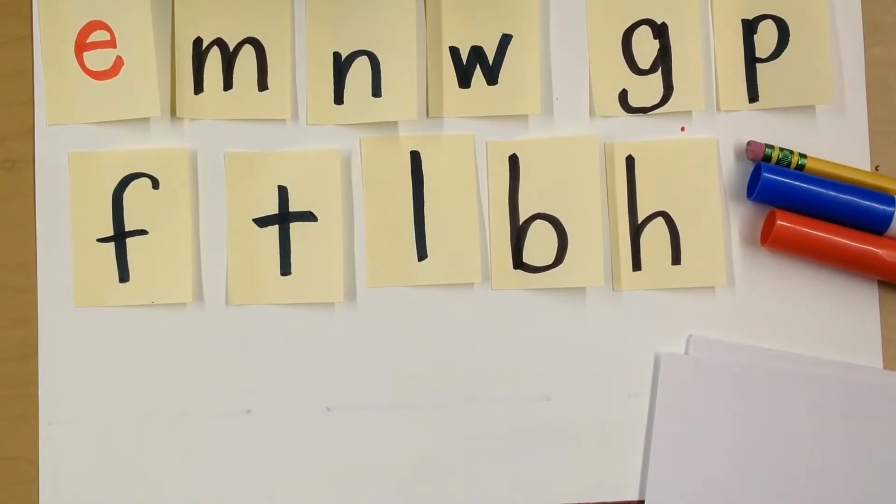Hi! Today we're going to be doing making words. For our spelling activity, we're going to be making words in the en and the eg word families. Both of those use the short E sound and vowel to make those words.